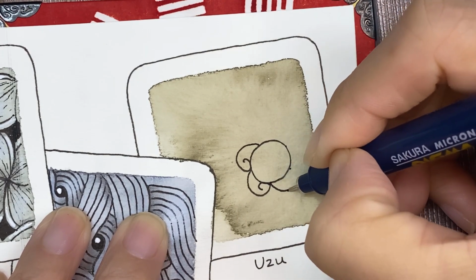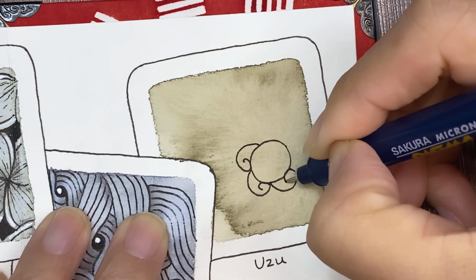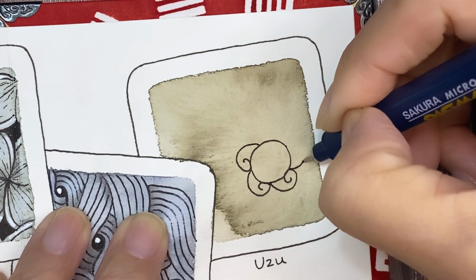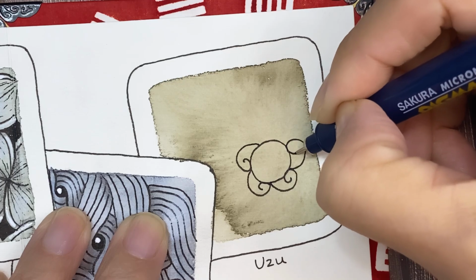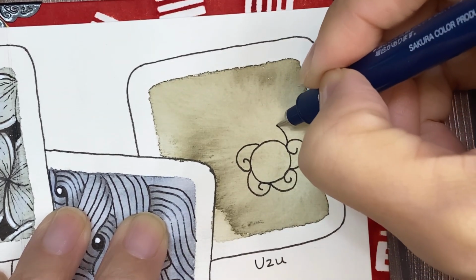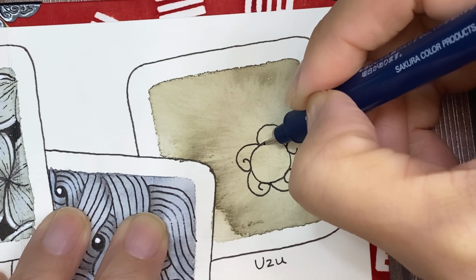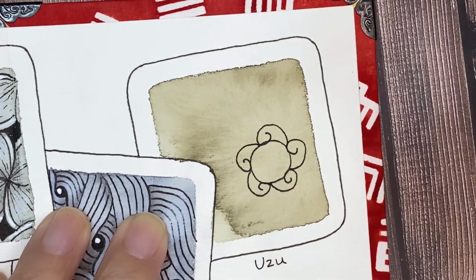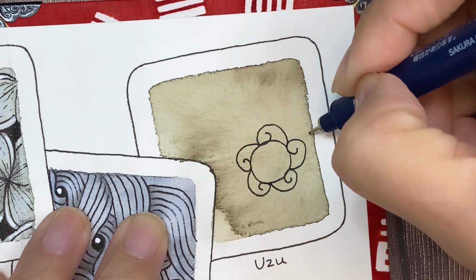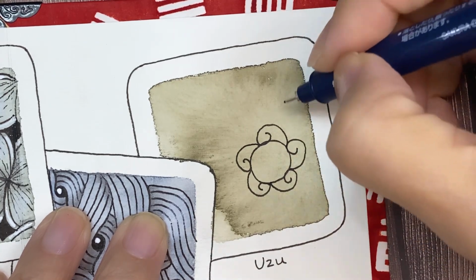So you add this kind of swirly petal-like shape. I'm spinning counterclockwise, and the next one is going to spin counterclockwise.